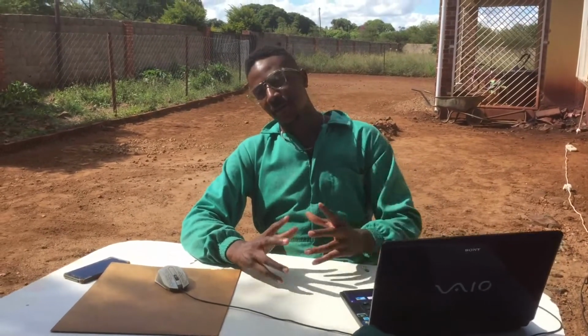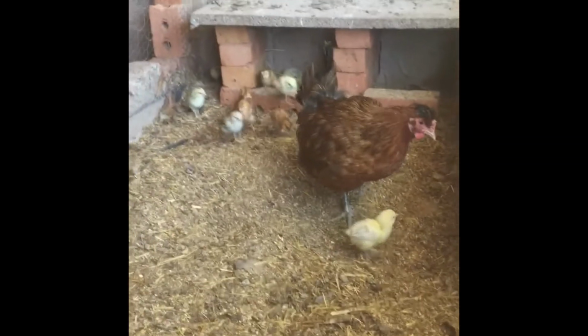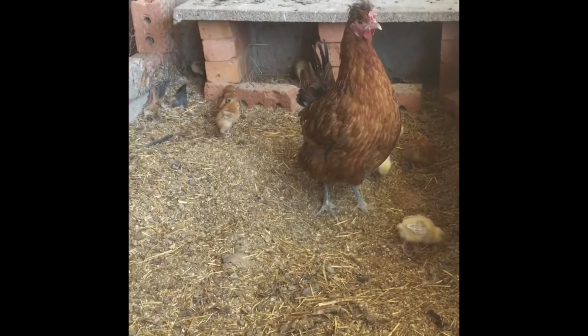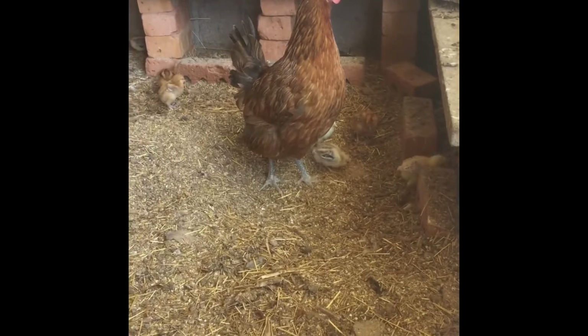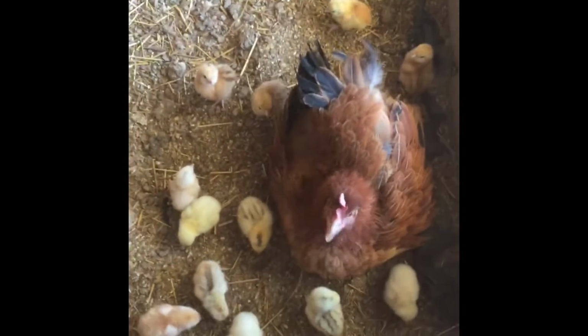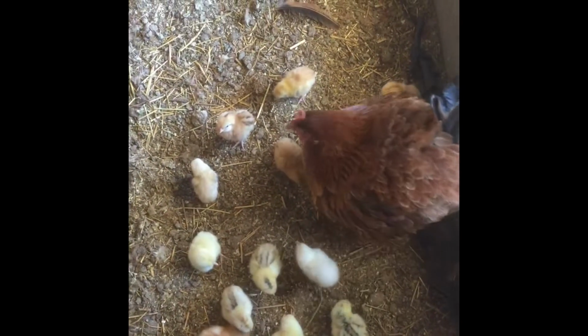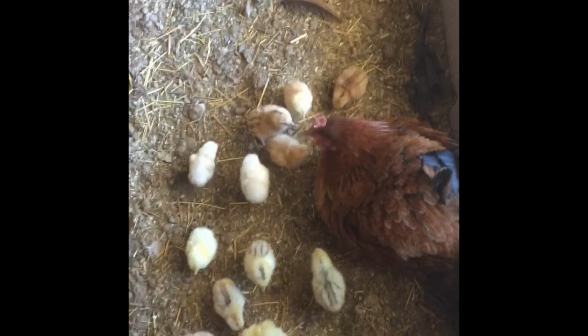So for me, I was intending to actually multiply my chicken system. So I had to build some nests for where my chickens can lay eggs. These nests have to be in a safe area, where a chicken can actually feel safe and want to have some chicks, you know.